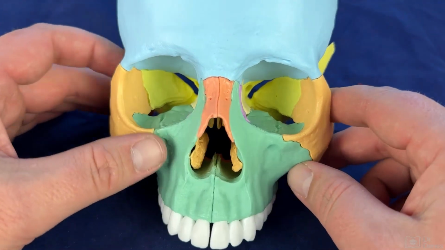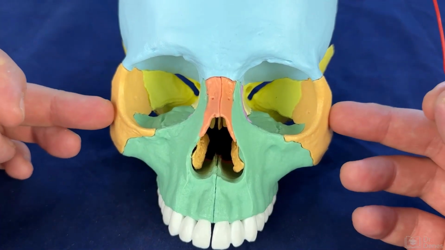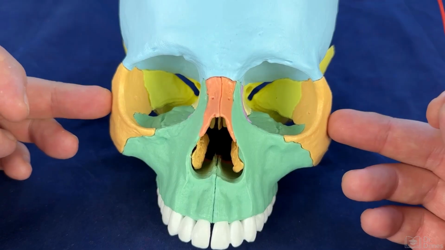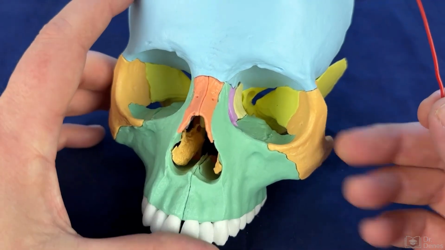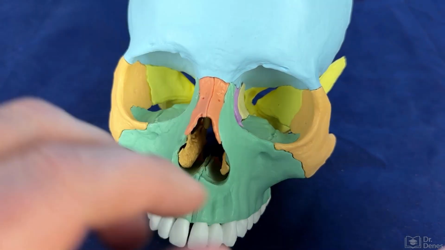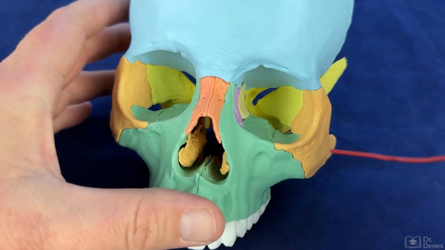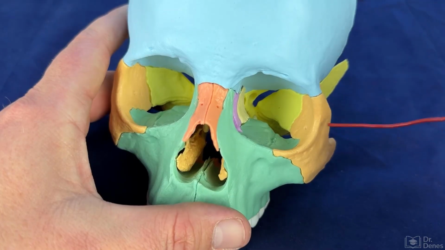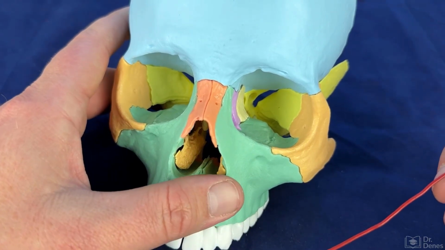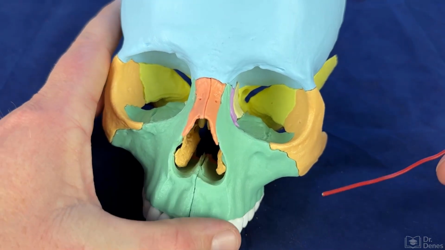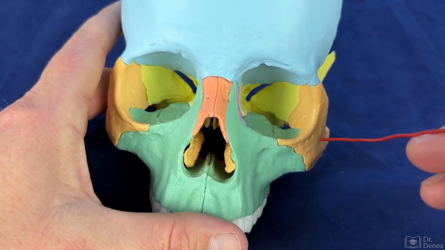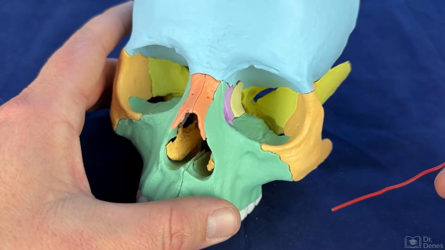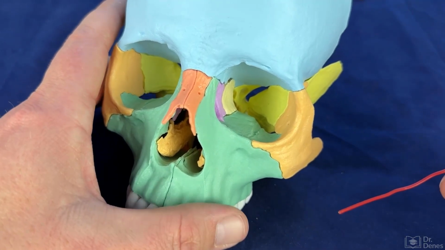The zygomatic bone, or zygomaticum, is a paired bone that creates the lateral part of the facial skull and also, partially, the lateral wall of the orbit. It has three surfaces, three protrusions or processes, and three openings. Inside, it will have a tunnel that splits in a Y shape, so that's why we have the three openings.